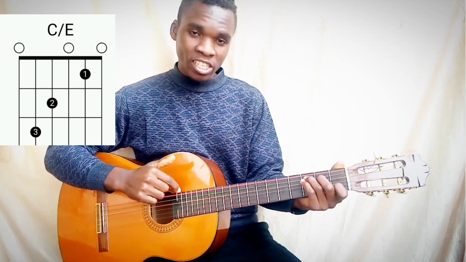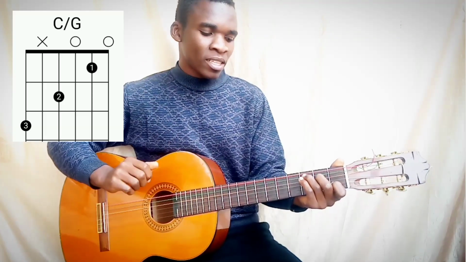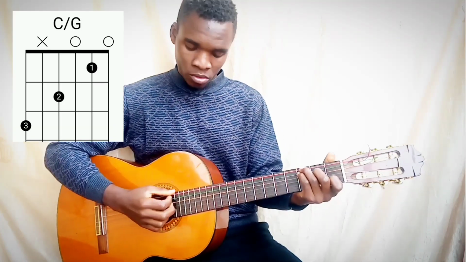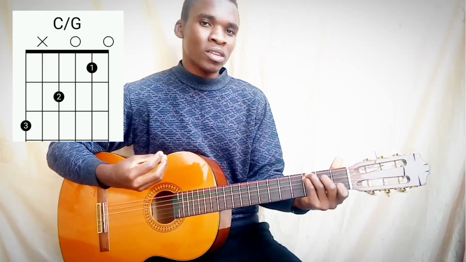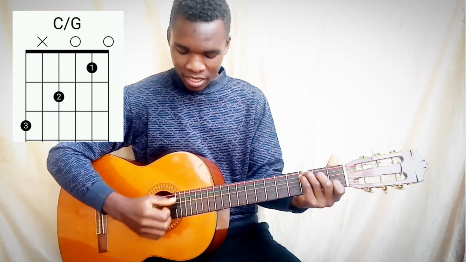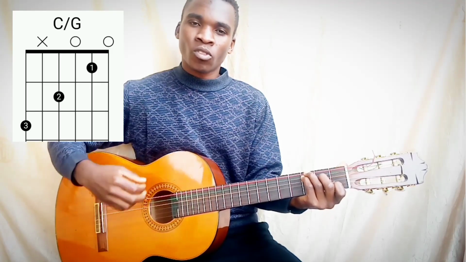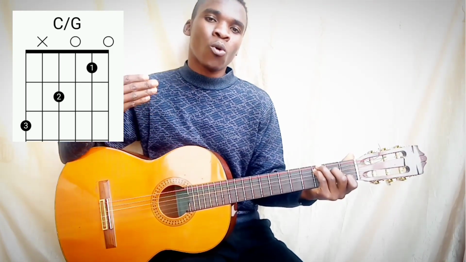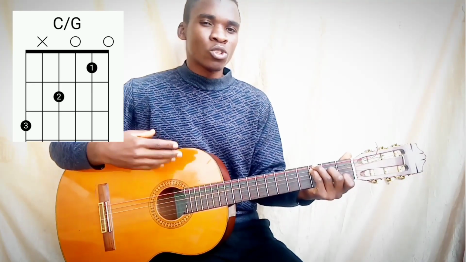So I have C slash E. Or I can have the fifth in the bass, and hear how heavy it sounds. That would be C slash G. So the composer tells you what note they want in the bass, or you can decide which note you want in the bass.